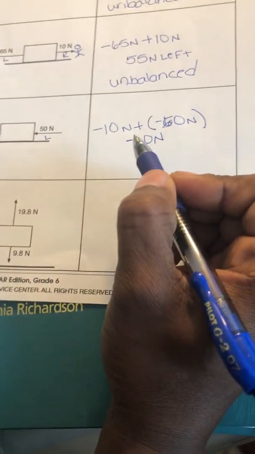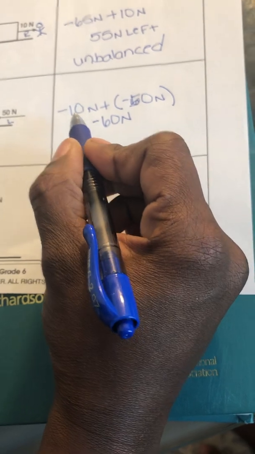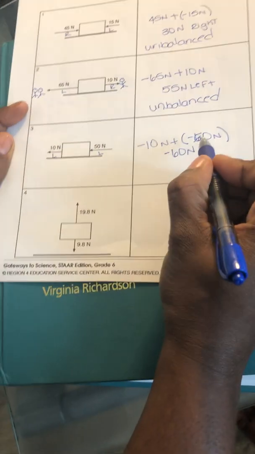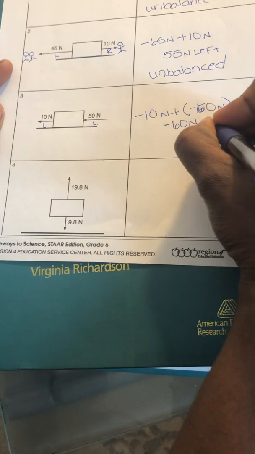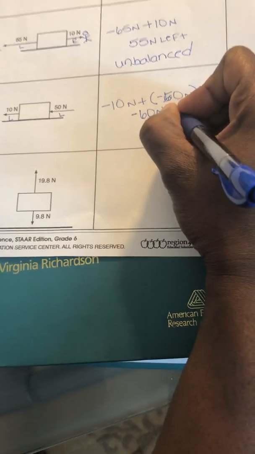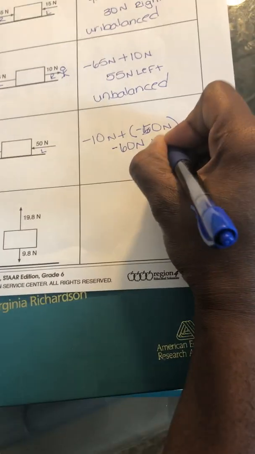Now you can or cannot put the negative sign. If this was a multiple choice option, you probably would not see a negative, but this is just to let you know that it's going to the left. So our direction is both arrows are going towards the left. So the combined force is going to be 60 newtons to the left.